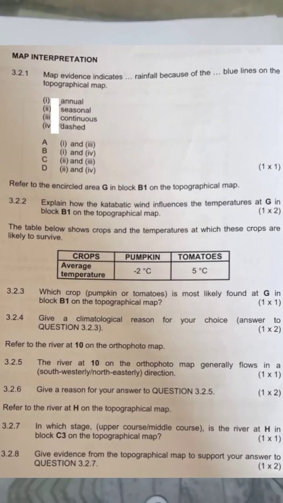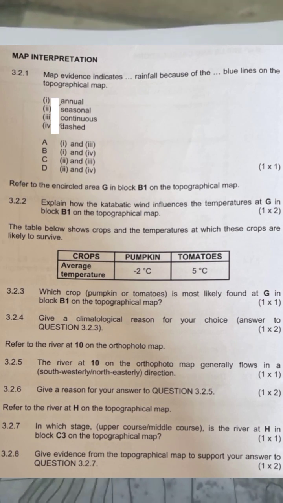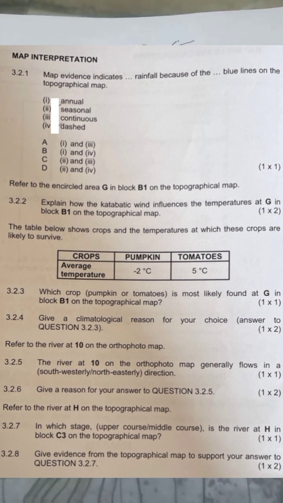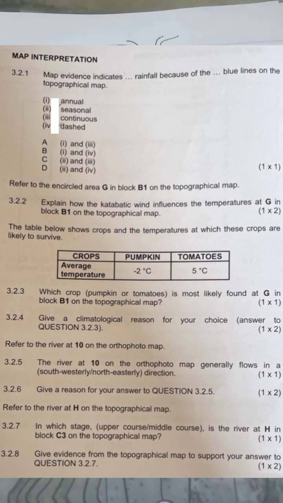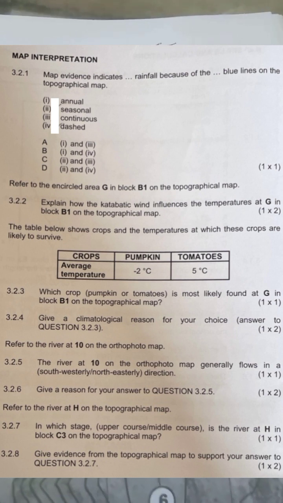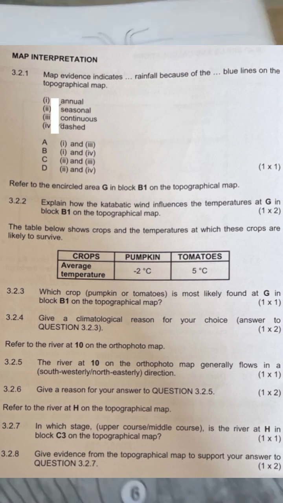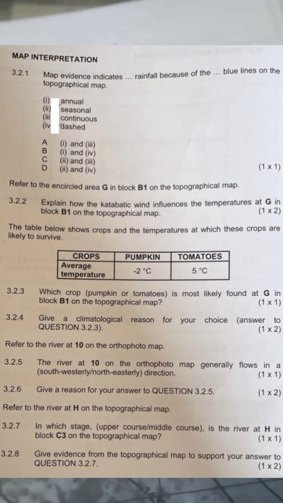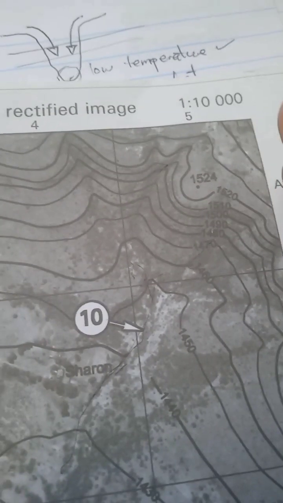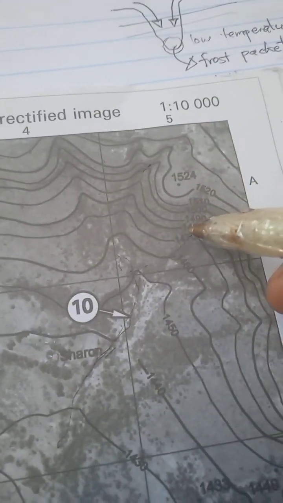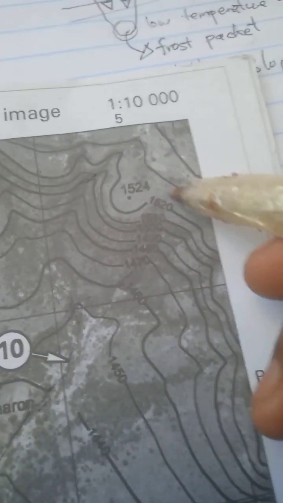3.2.5 says the river at 10 on the orthophoto map generally flows in a southwesterly or northeasterly direction. Now there are many ways that you can look at this, but in this case, we work with what we have. So what do we have here, guys? What we have here is contour lines.